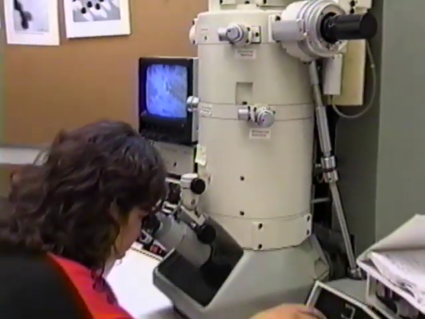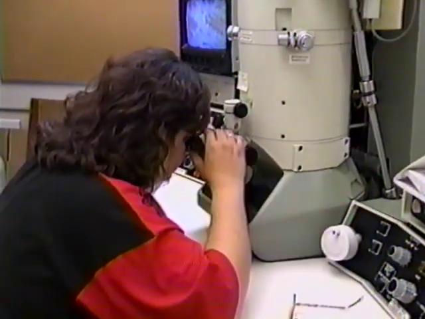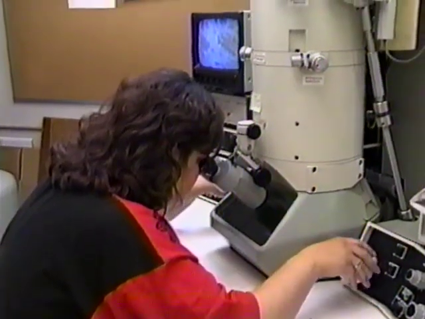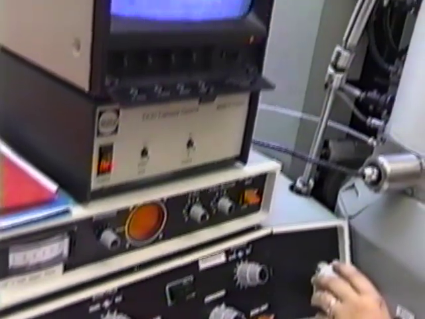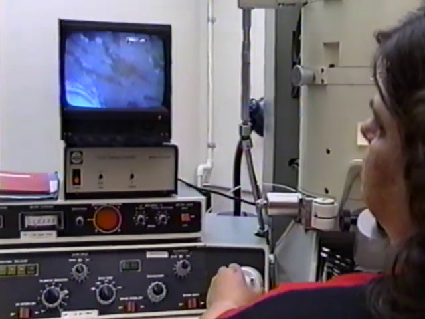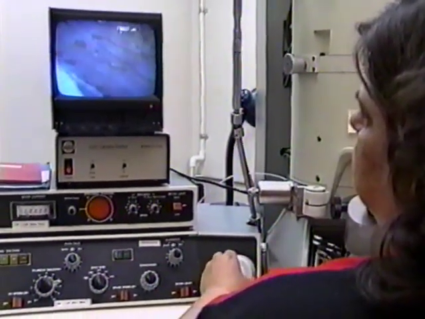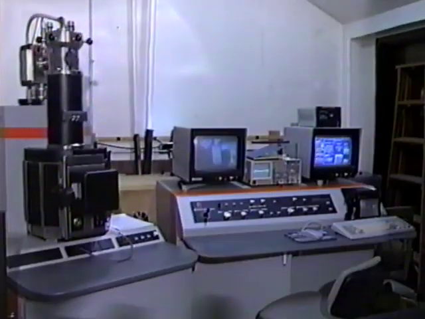These instruments are anywhere from $300,000 to $350,000. This particular one was partially purchased and partially donated by JEOL. This is a monitor that the image is projected into through what we call a CCD camera, something like the old video camera, where we can actually look on a screen and see it much easier.